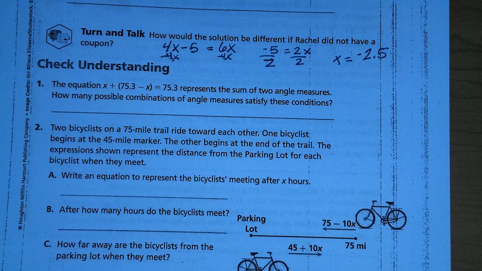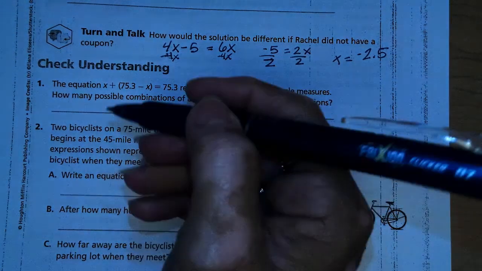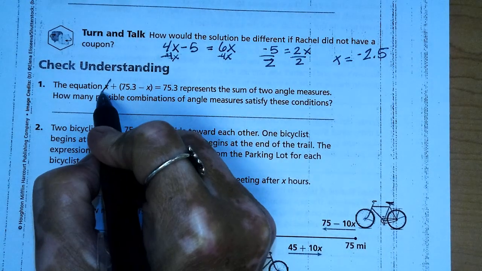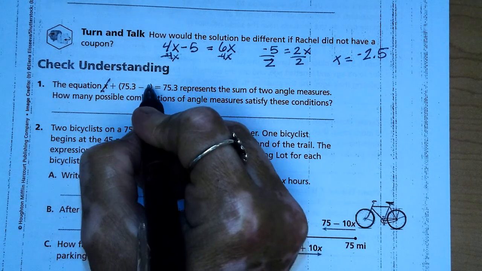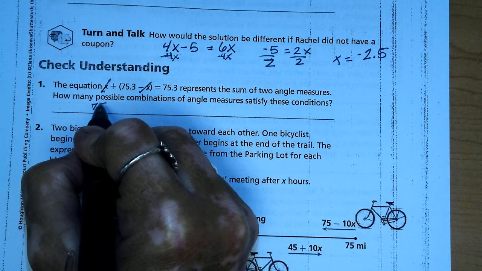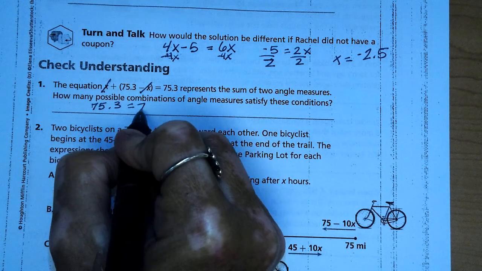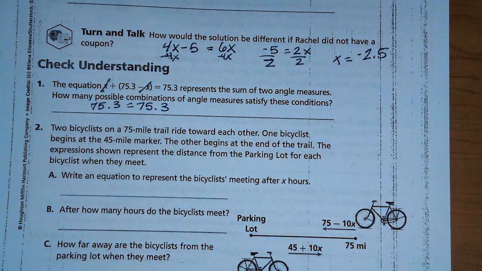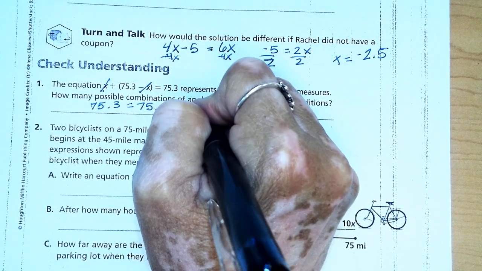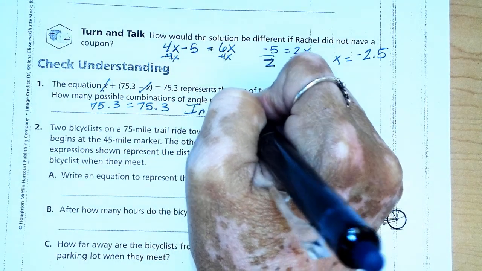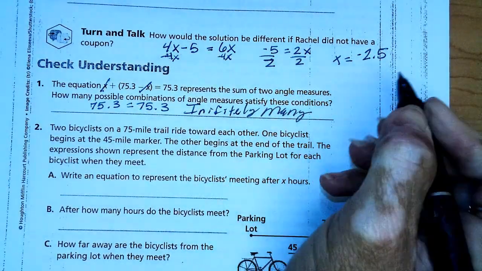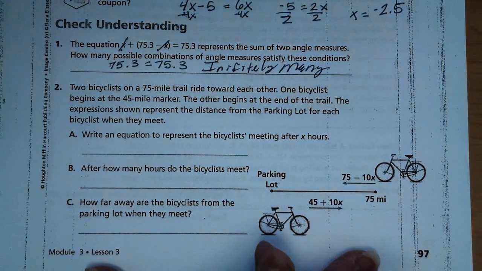So what would the first one be? What happens? Positive x, negative x. So what do we call this? Yep, infinitely many. All right, what about number 2?